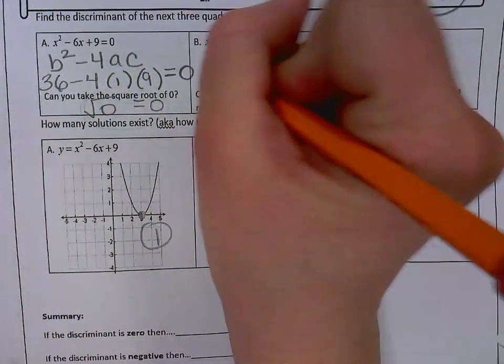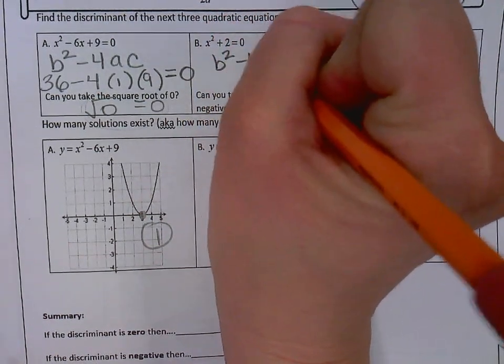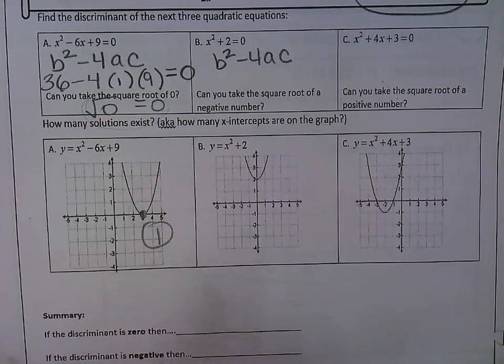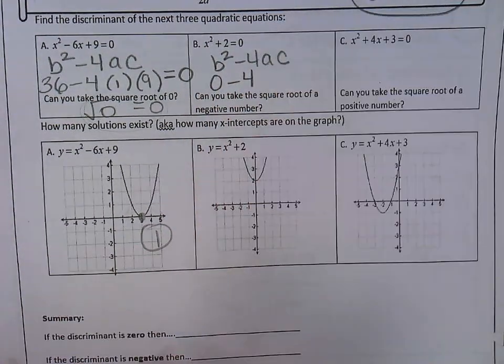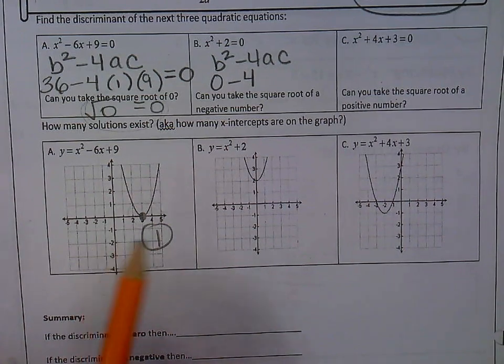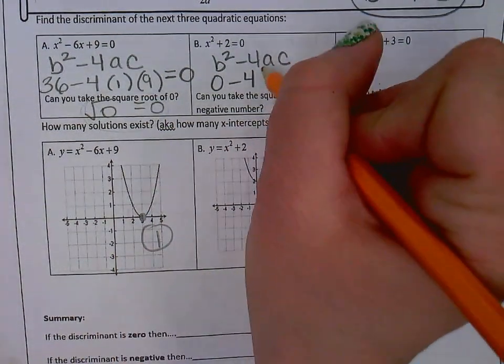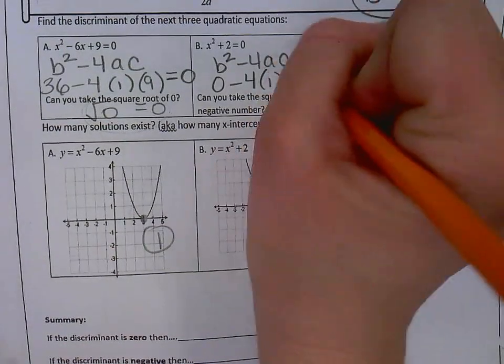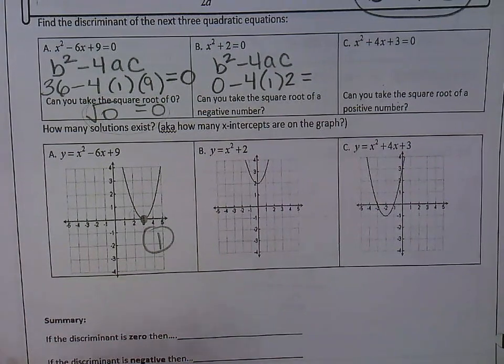This one's a little bit tricky because you're missing one of your terms. What is B in this problem? Right, there are 0 x's, right? B is 0. Minus 4. What's the A value in this one? In part B, what is the A value? 1. And what's the C value? 2. And what do I get when I take 0 and subtract 4 times 1 times 2? What is 4 times 1 times 2? Yep, so I get -8.